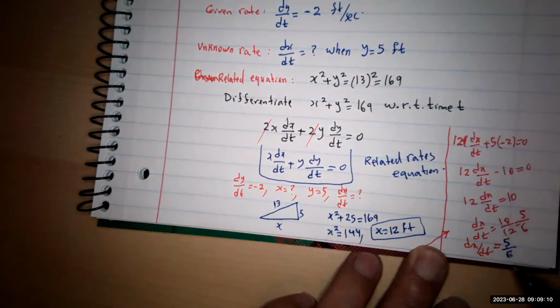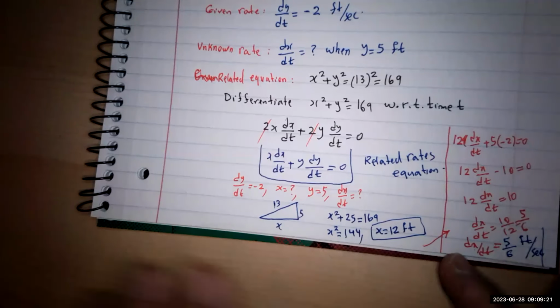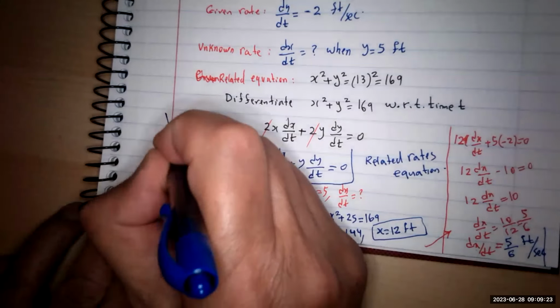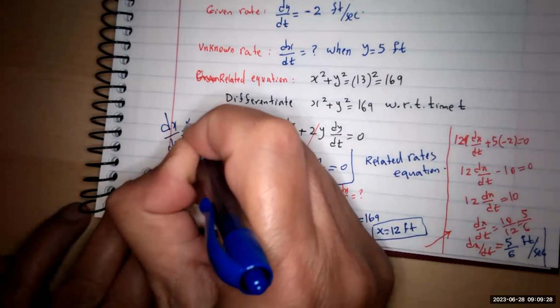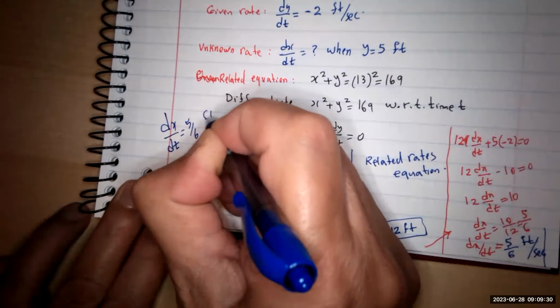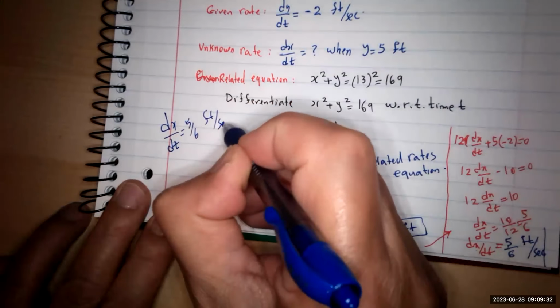You have to give the unit. Remember the unit for x distance was feet and the time was seconds. So the final answer is dx/dt equals 5/6, and the unit is feet per second.